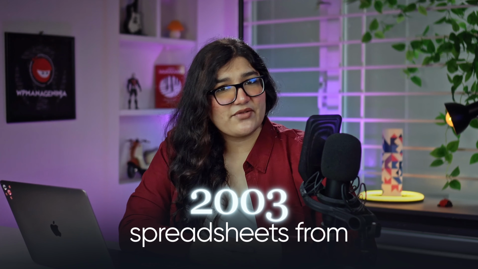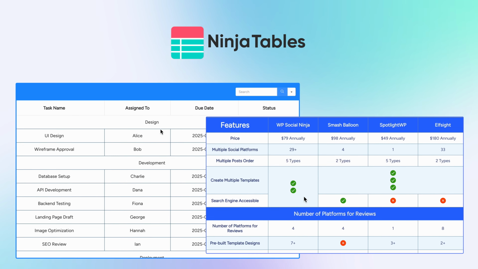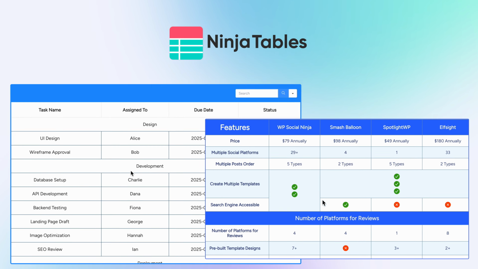If your data tables still look like messy spreadsheets from 2005, we need to talk. Because in 2025, there is no excuse for chaos, especially when you're working with Ninja Tables. This plugin isn't just for making tables, it's for people who care about structure, clarity, and clean design. If that's not you yet, don't worry, we're about to change that.